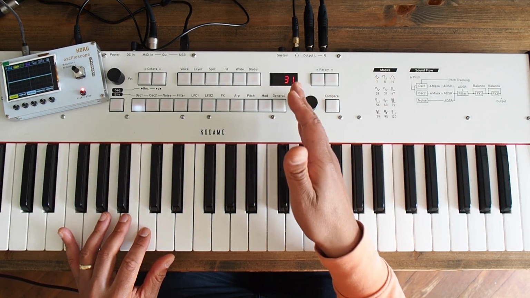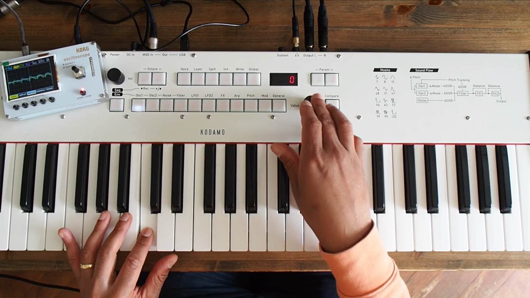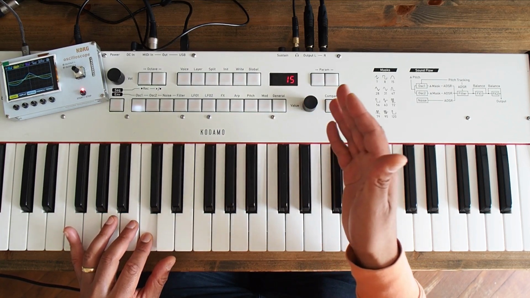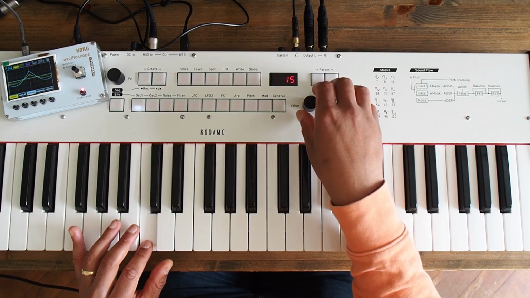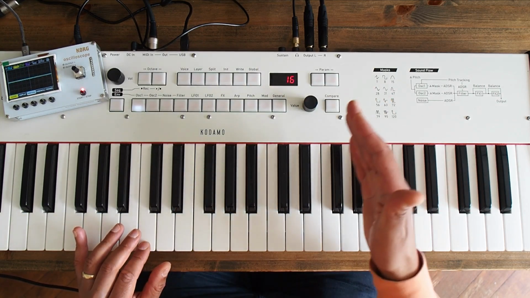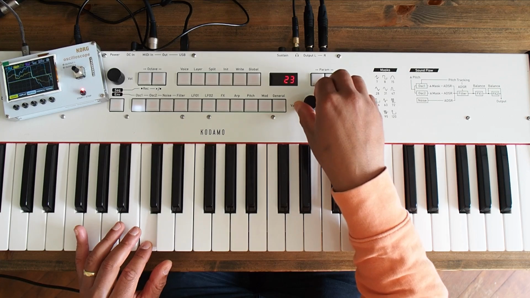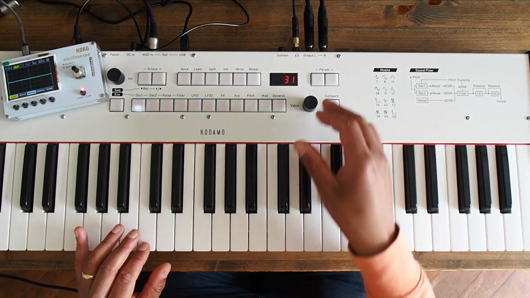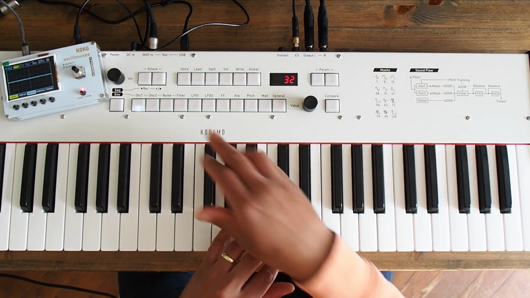So if I play from 0, that's 0 to 15, that's one series. Then if we jump to 16, you can hear there's a jump in the harmonic relationship of the bit masks. 16 to 31 is the same, then there's a jump to 32. I'm going to go up an octave.